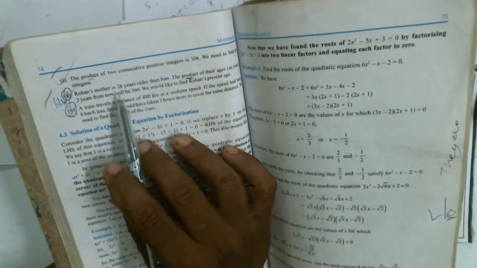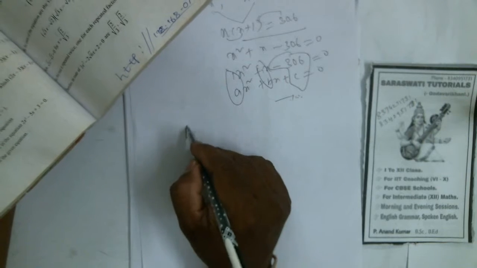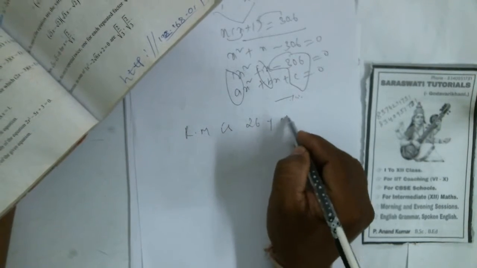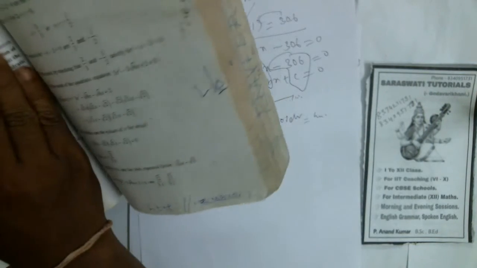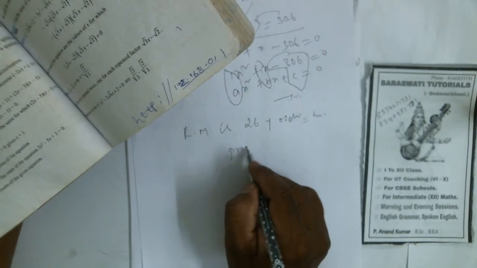Next, Rohan's mother is 26 years older than him.